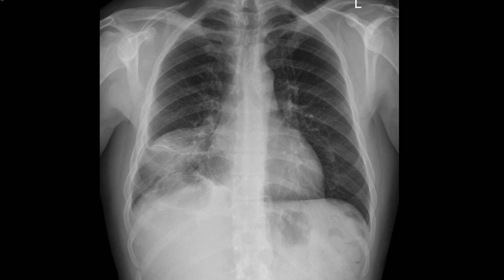In summary, there is an abnormality in the right middle lobe. There is also a right pleural effusion. This patient should go on to have further cross-sectional imaging of the chest to further delineate and to narrow the differential diagnosis.